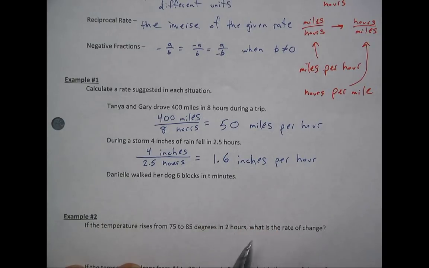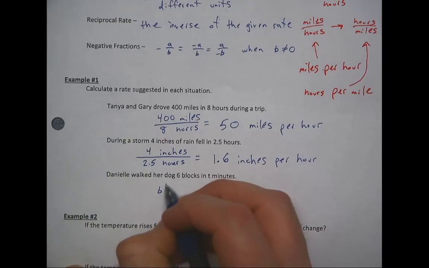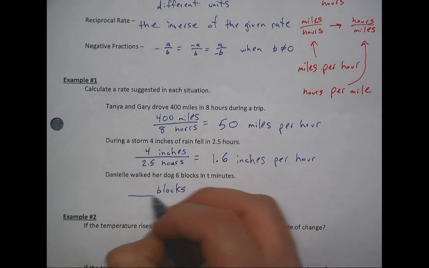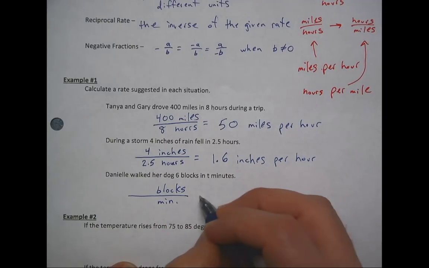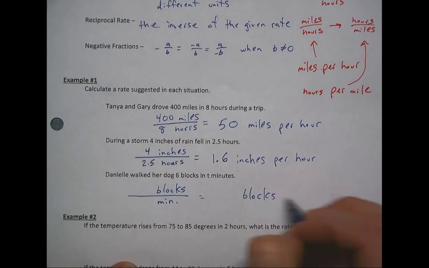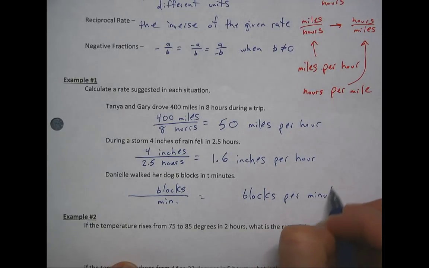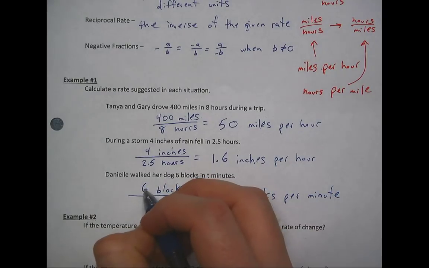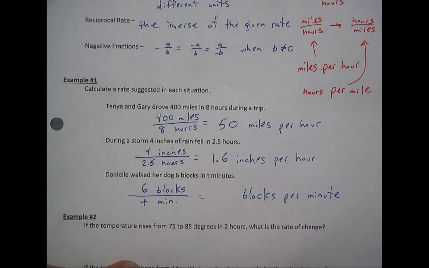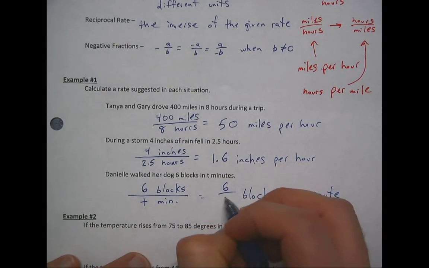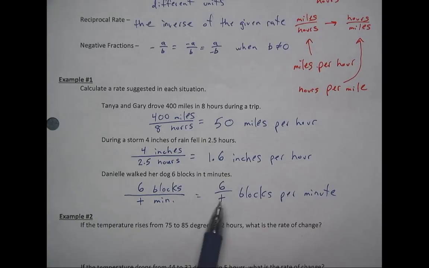Last one, Danielle walked her dog 6 blocks in T minutes. Do we want to know how many blocks per minute or how many minutes per block? Depending on the situation, you may need one or the other. Let's just go with the order that was given. How many blocks per minute? Blocks per minute. The blocks were 6 and the minutes were, we don't know, T. So we're going to express this as 6 over T blocks per minute. And as soon as you knew the minutes, you can plug it in and do 6 divided by that to find out how many blocks per minute.